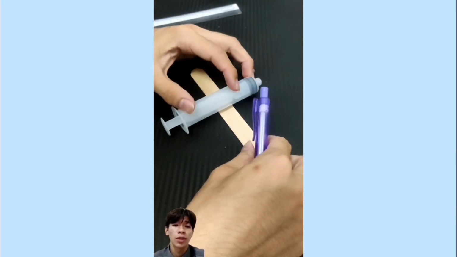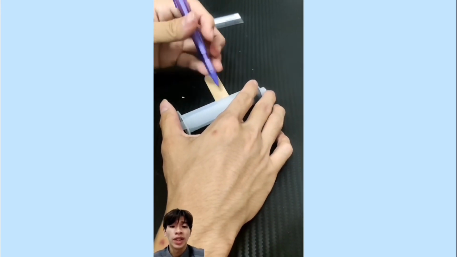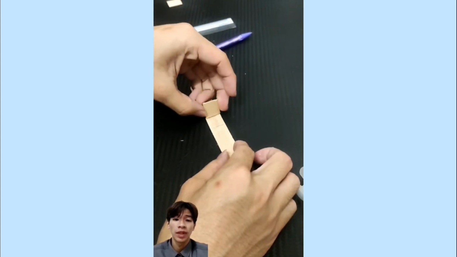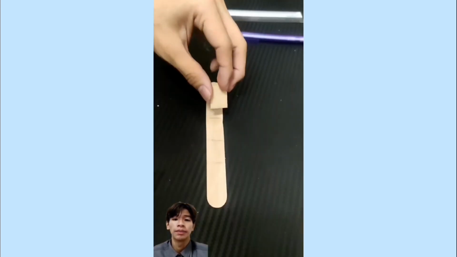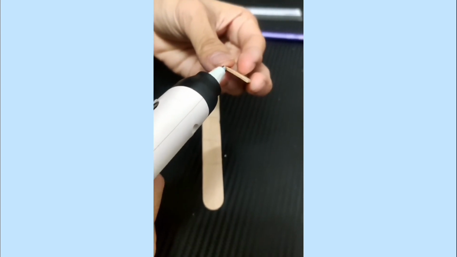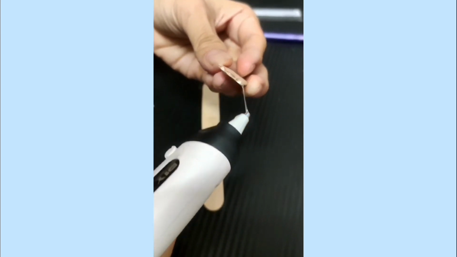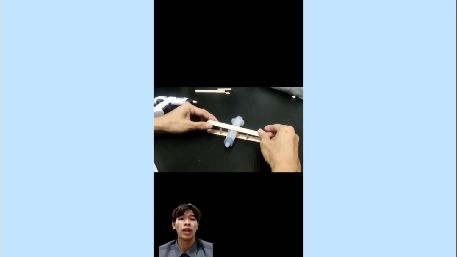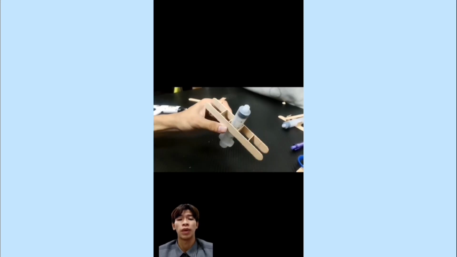After I cut these pieces, I measure the space that the syringe needs using a pen, and I use the pieces of stick that I cut and glue them on. Then I put the syringe inside, and I'm done with the support column for the syringe.